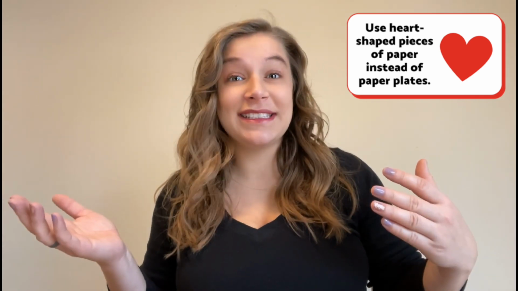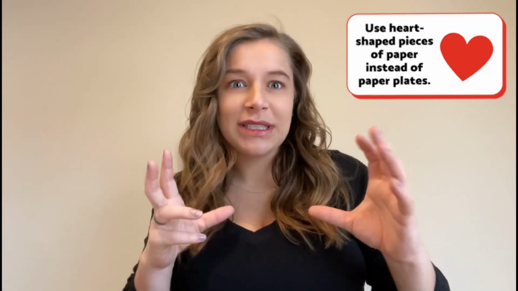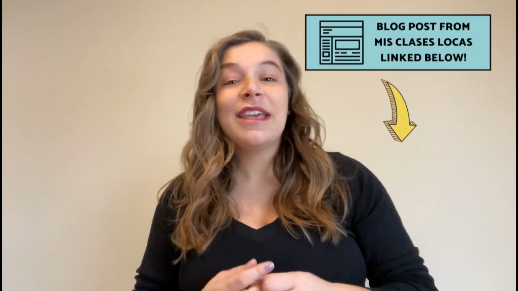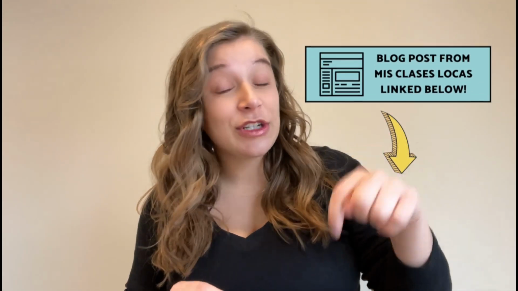The way that you can make this a little bit more seasonal, a little bit more Valentine's-y, is you're just going to make them heart-shaped pieces of paper instead of using paper plates. And you can cut the plates into hearts if you want something a little bit more solid for them to write on. Make sure you check out her blog post that I'll link in the description of this video to see more.